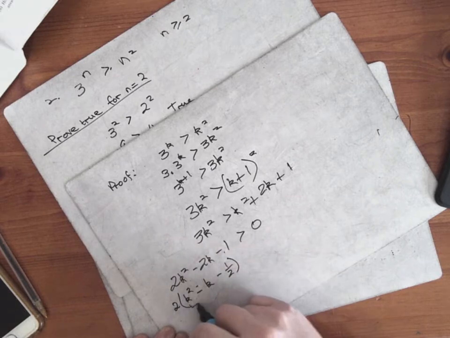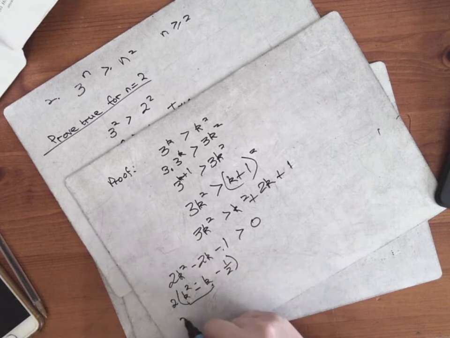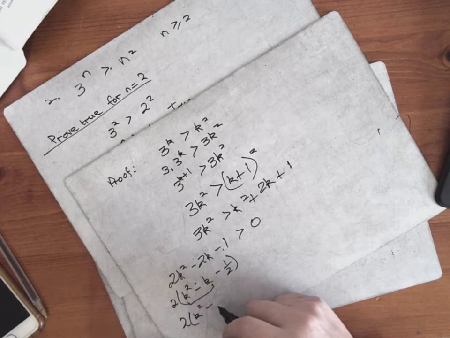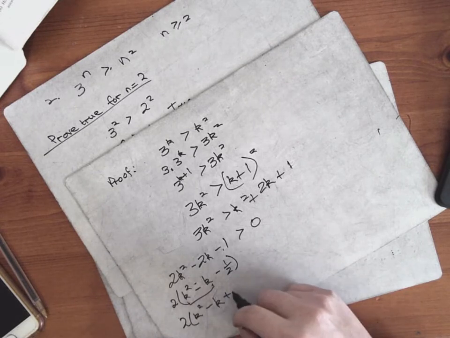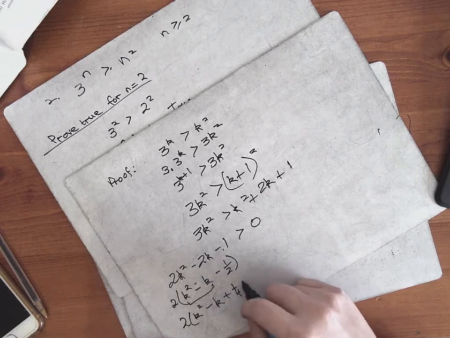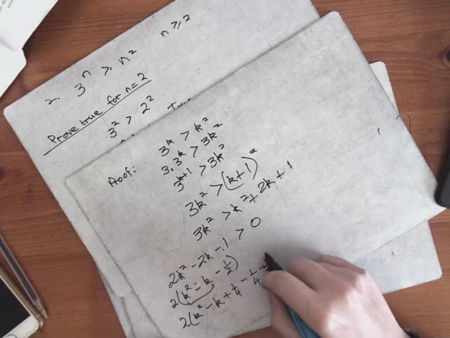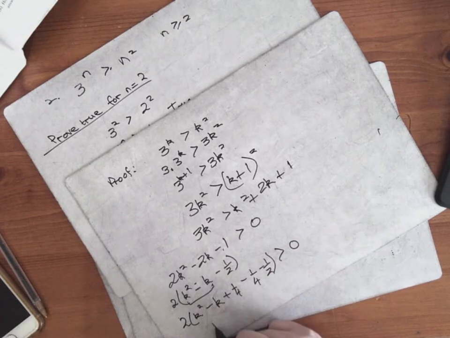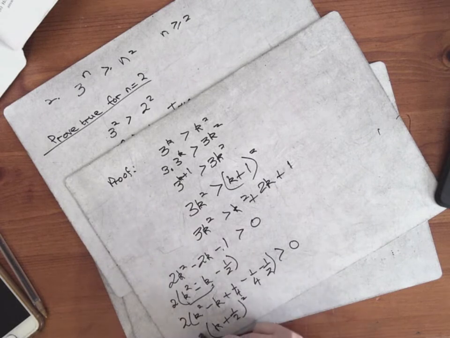Complete the square here. So I have 2 times k squared minus k, halve it and square it. So half of that is a half, squared is a quarter. But then I need to take off a quarter and I need to take off a half. So that would be k plus a half squared, and there's a 2 in front of it.